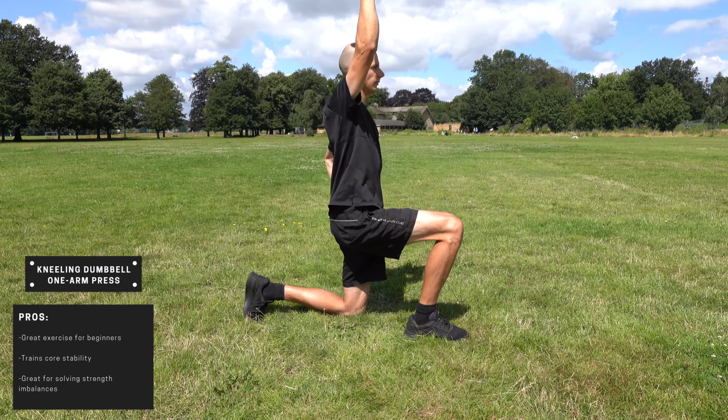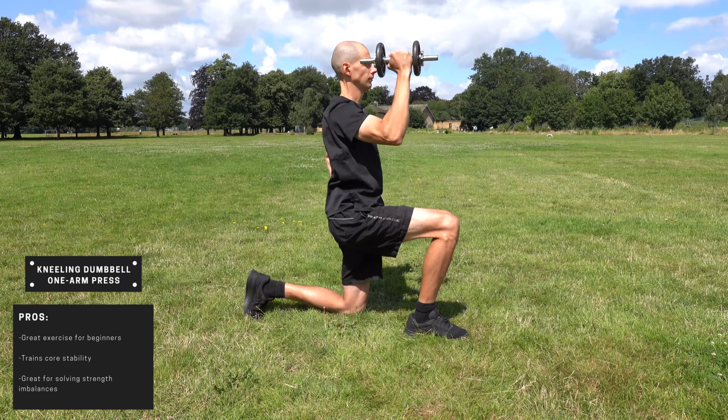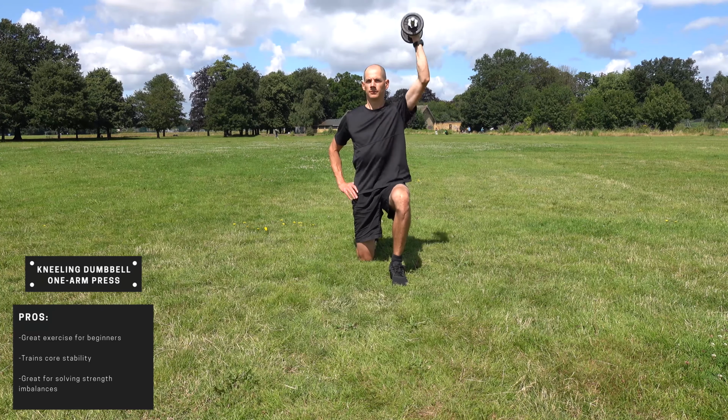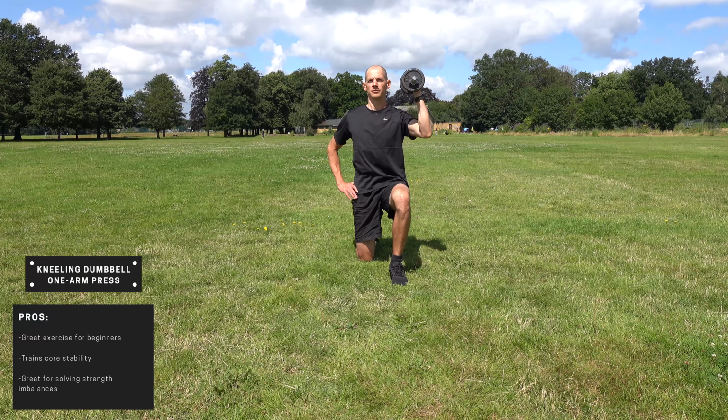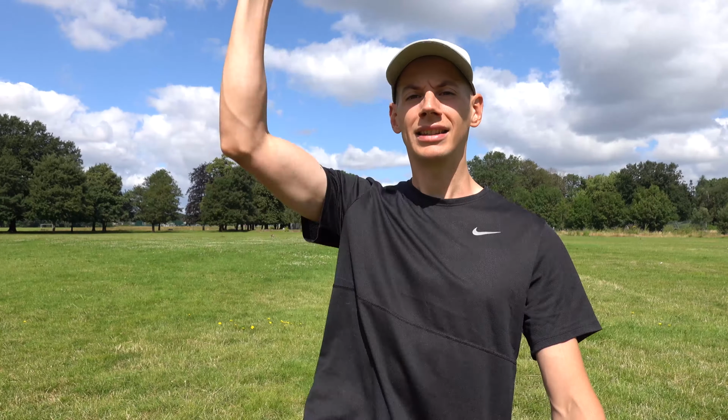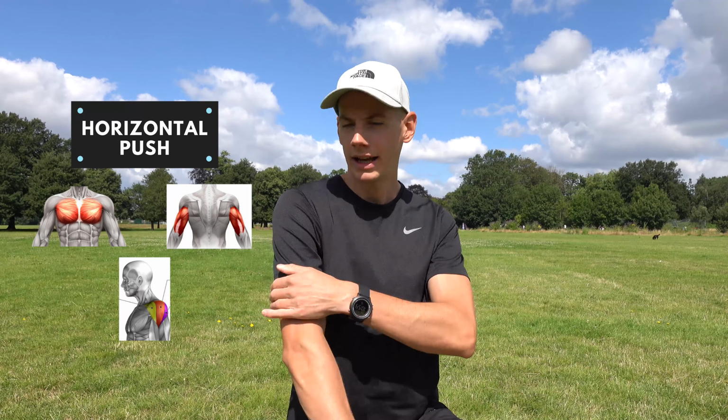This is great for all of those mobility restrictions that I was talking about before, mainly because you're focusing on one arm at a time and it's a bit easier to get into that overhead position. We then have our horizontal push pattern. This mainly works on your chest muscles, but also focuses a little bit on the shoulder and the triceps.